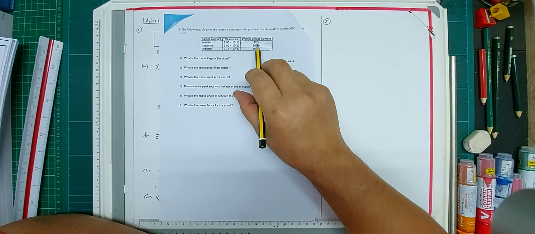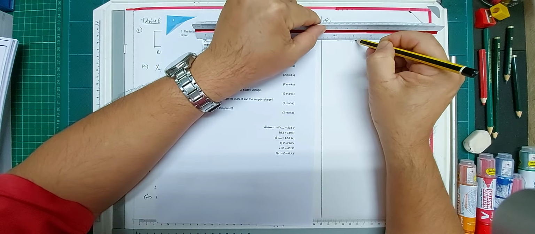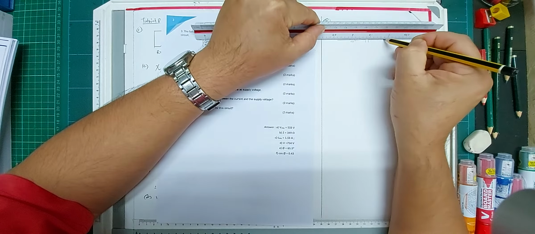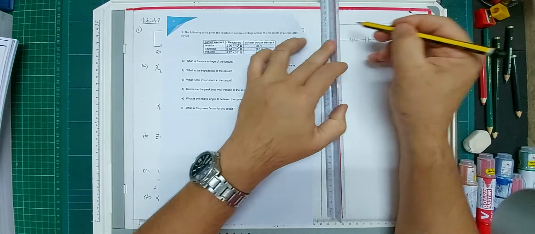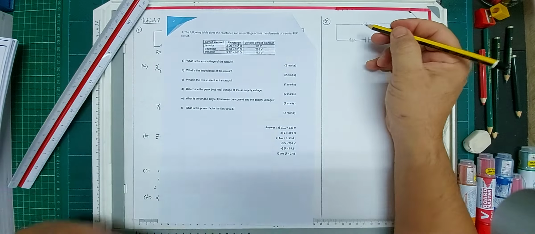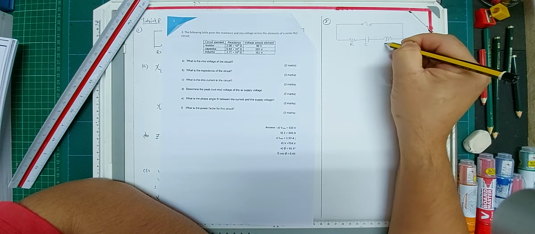We actually simply just sum them up. If you look at the circuit, it is given also, so we can use that same circuit. So we have resistor, capacitor, and then an inductor here. I call this R, this C, this L.